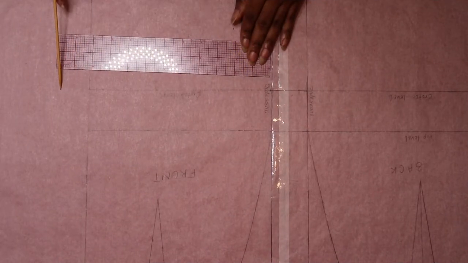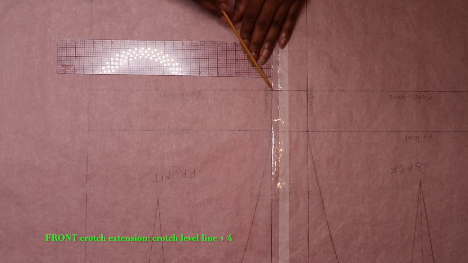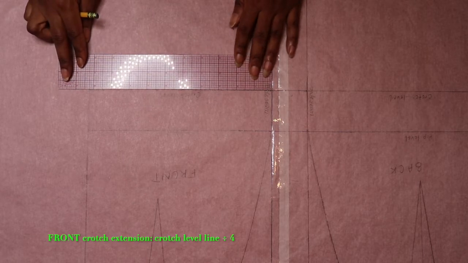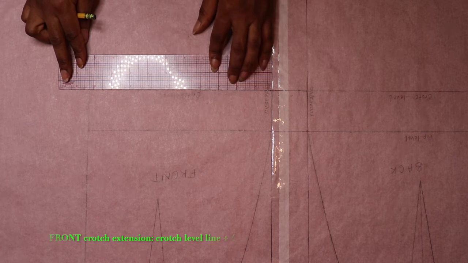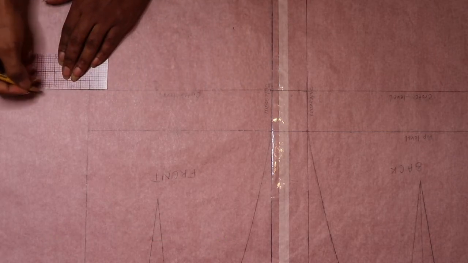Next, draw the crotch extension for the front pants. Take your front crotch measurement and divide by 4. Then extend the crotch level line by whatever you get.